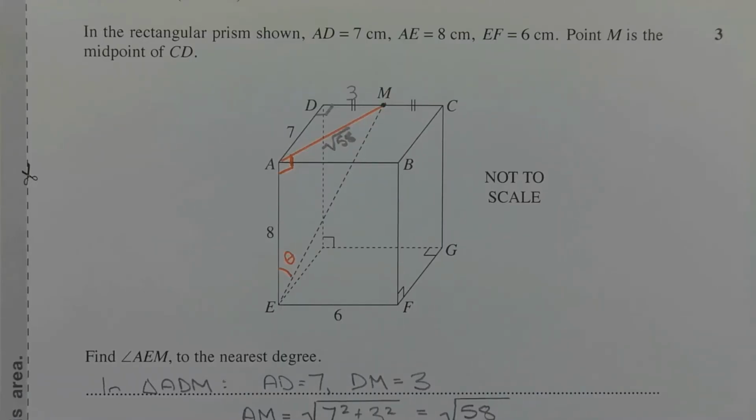The question is asking us to find the size of angle AEM, which I've marked with the symbol theta. Now, angle theta is inside triangle AEM, which also happens to be a right angled triangle. So in order to work out the size of angle theta, we need two known sides, and then we can apply trigonometry, either sine, cos, or tan.